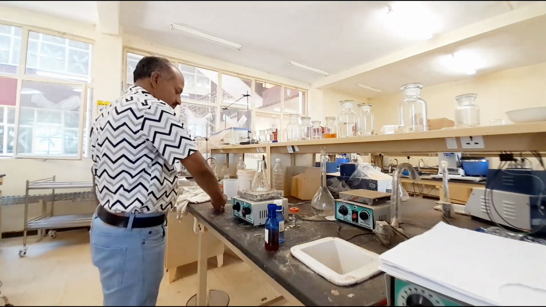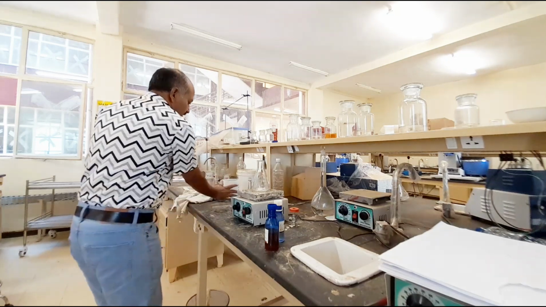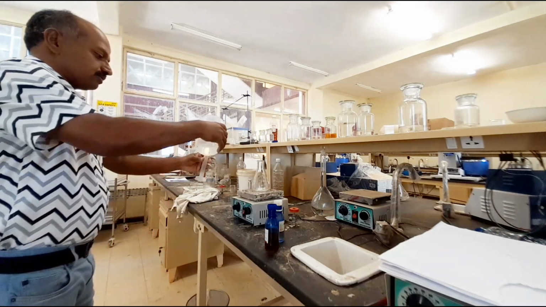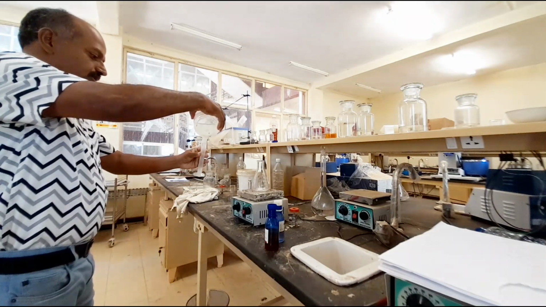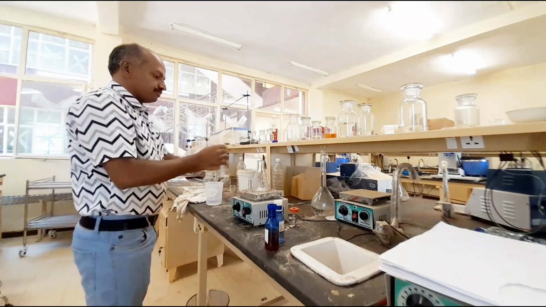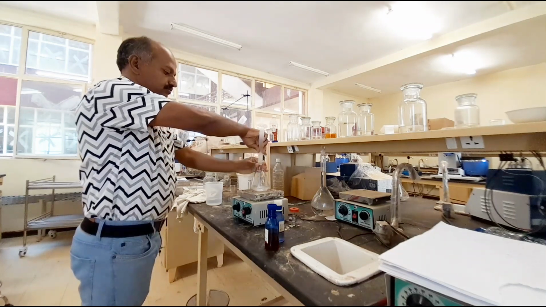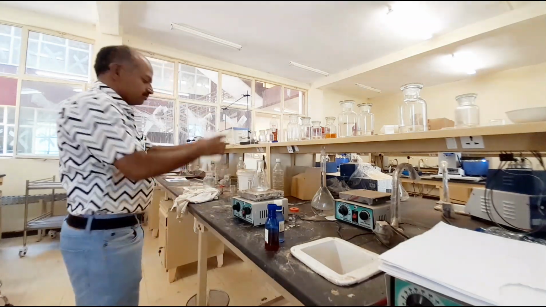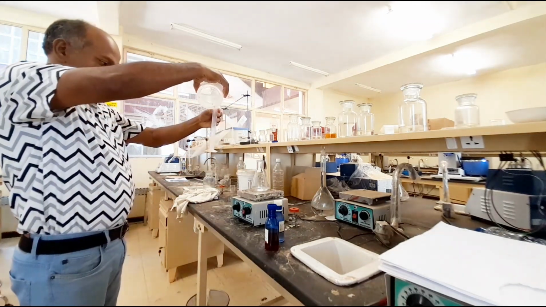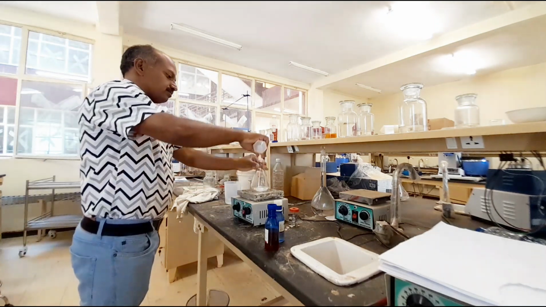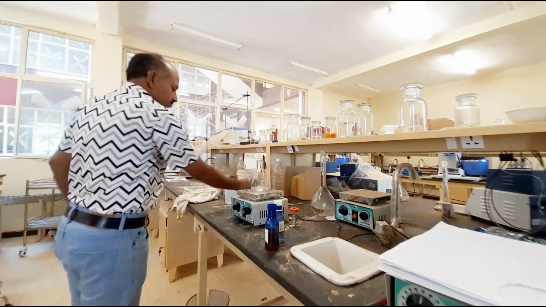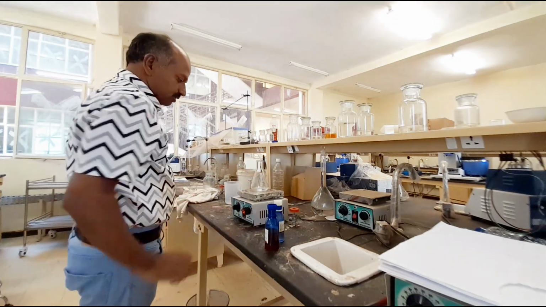Now I will add 30 ml of distilled water as usual to increase the volume for color change clarity. This is 25 ml and another 5 ml. Now I will switch on the magnetic stirrer.